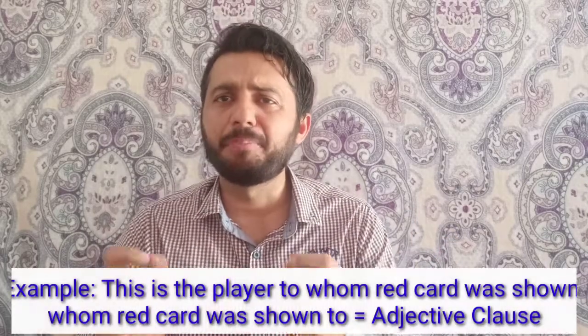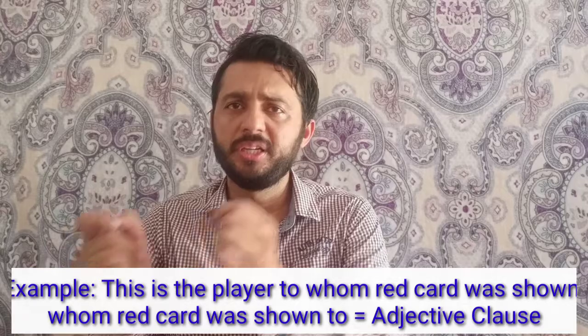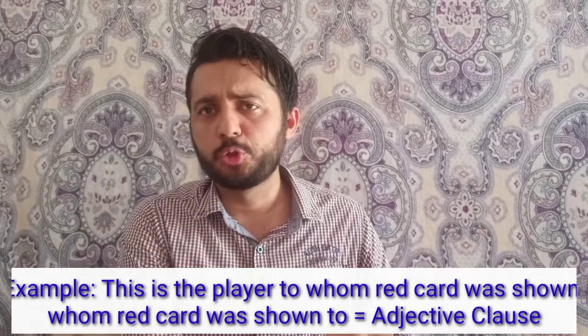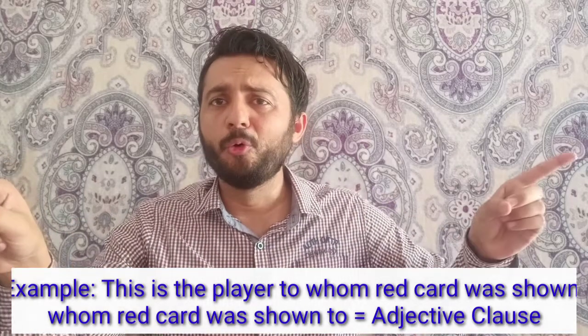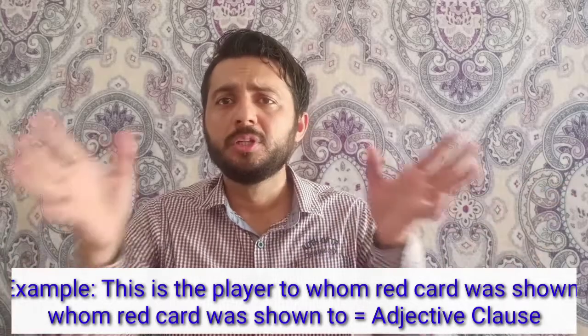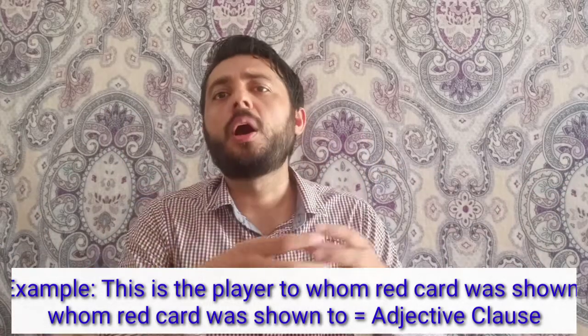Now the second example I would like to quote here: this is the player for whom red card was shown. So this is the player for whom red card was shown. So whom red card was shown, here this whom is actually working as the object of the dependent clause, because whom refers to object whereas who refers to subject.